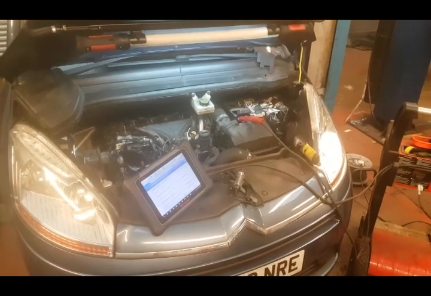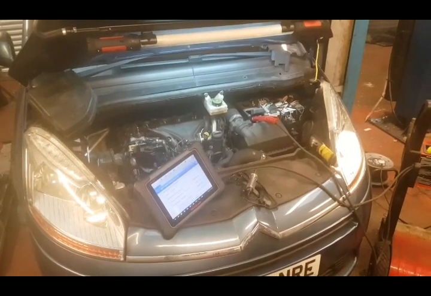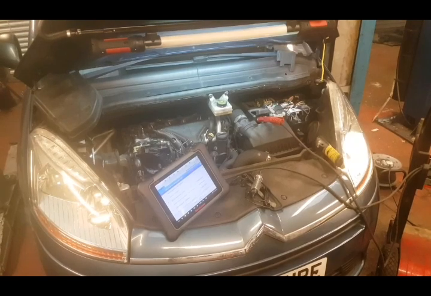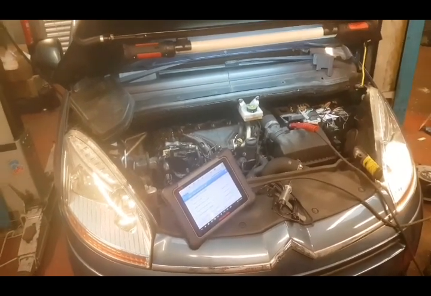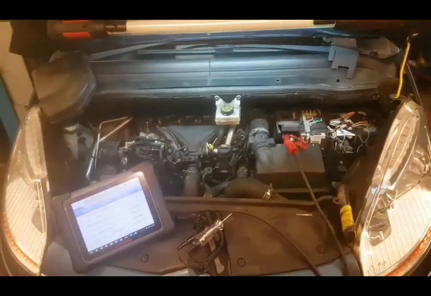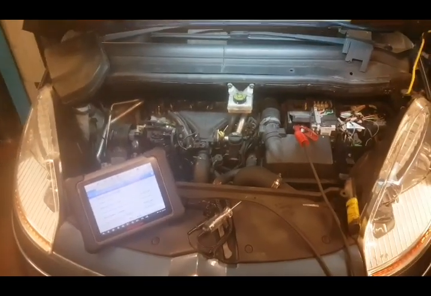Okay, first day back of the new year, and we have a non-running Citroen C4. Is this a Picasso or a normal? I don't know what it is. A Citroen C4 thing, 1 point. No, that's a 2 litre diesel.